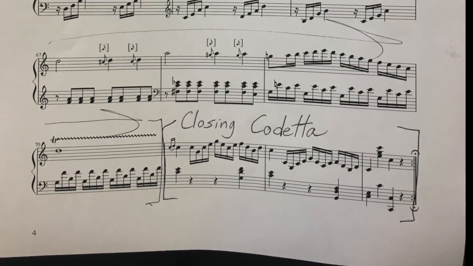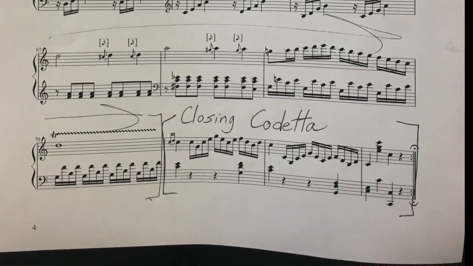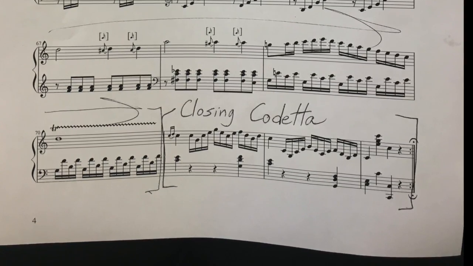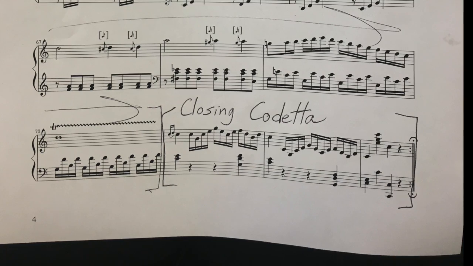It was premiered in 1805, so there's not a lot of reason for why he wrote it, because it wasn't published until after he died.